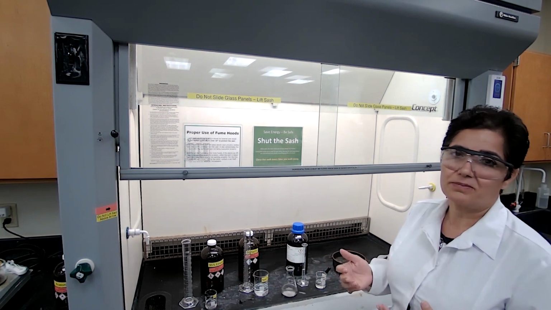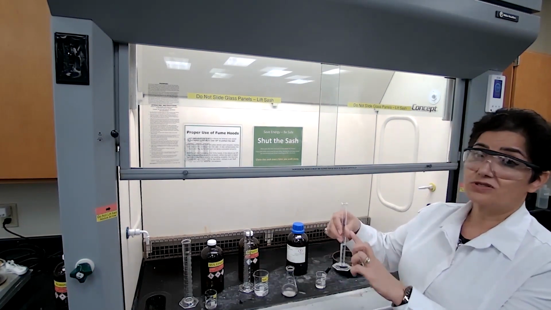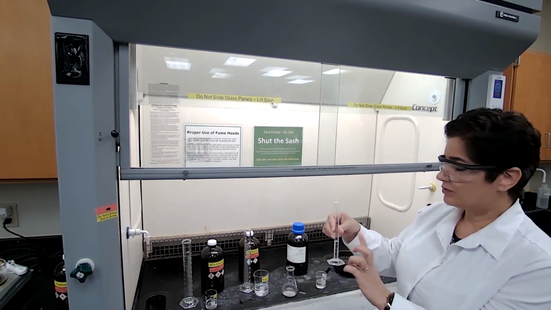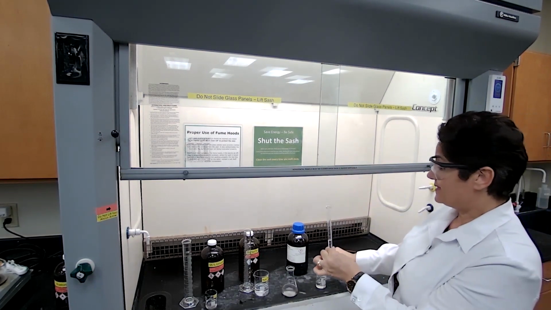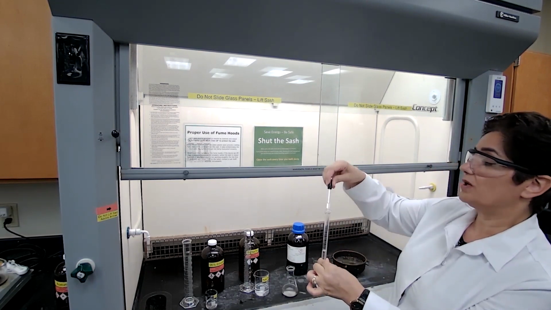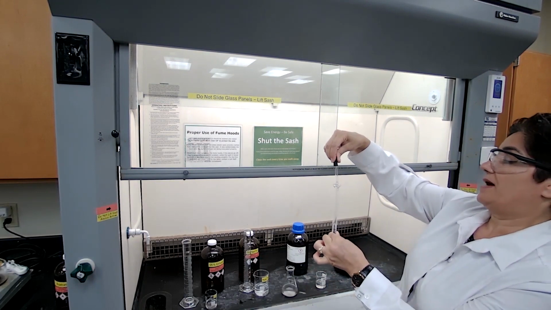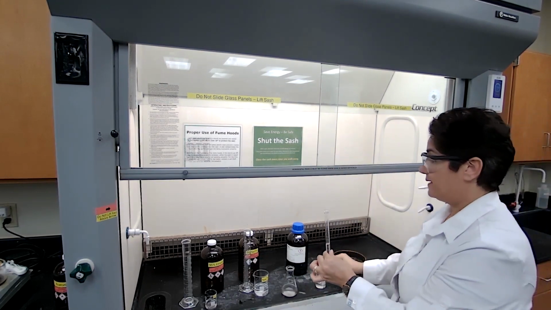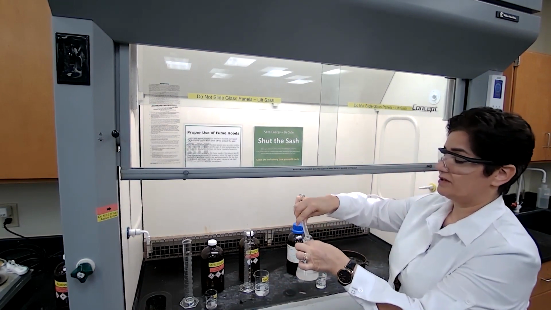Second, it is an excess compound, so we can comfortably use a graduated cylinder to measure it. So we are going to measure 4.7 milliliters of the benzaldehyde. I just want to bring it to the volume to make it 4.7 milliliters, and pour that into our solvent mixture.